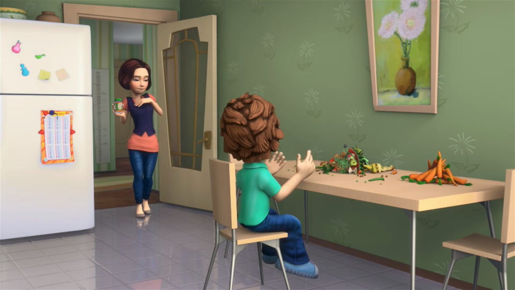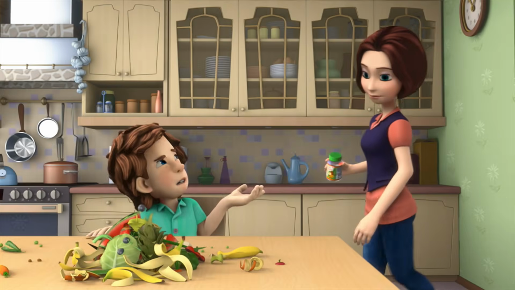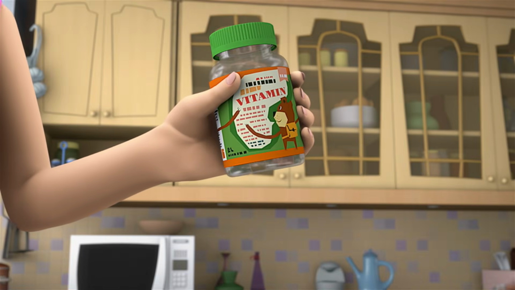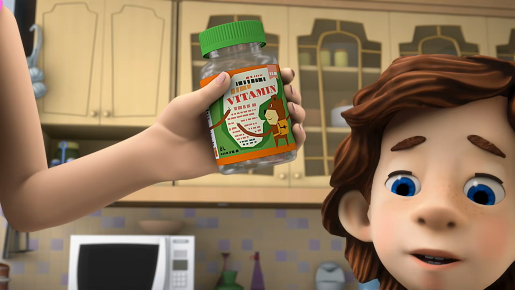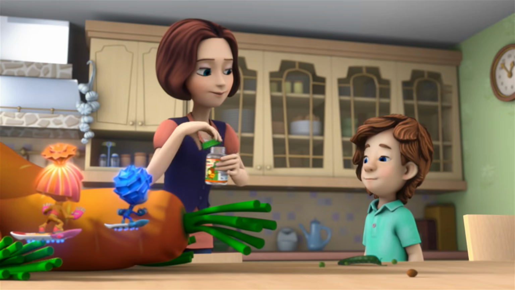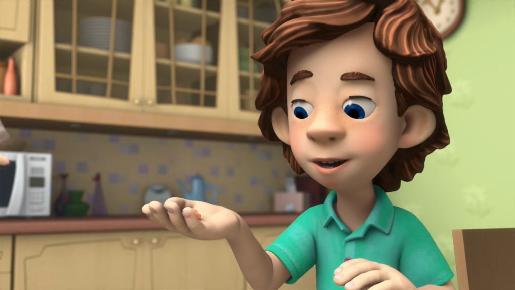Thomas, did you eat all of that? But you're the one that told me you need to eat vitamins. That's why I got these vitamins for you. That little? What do you mean, little? There's enough in this bottle for a month. Go ahead, try one. They're very good for you.